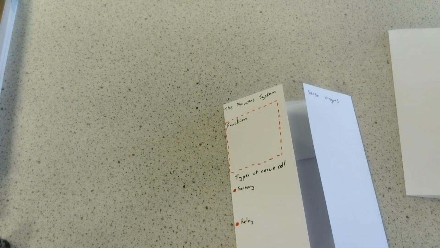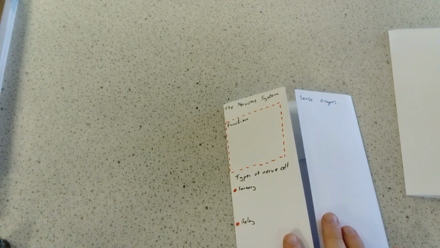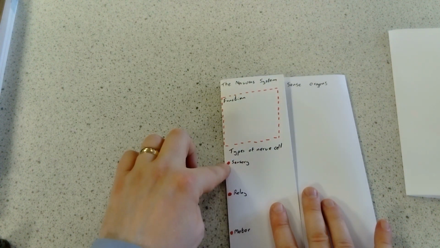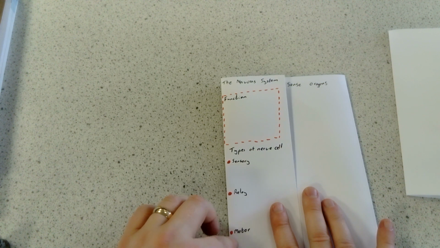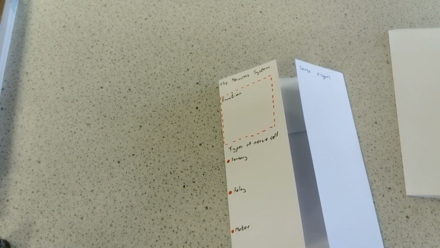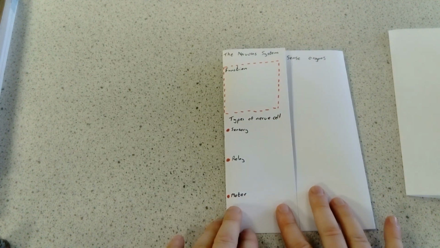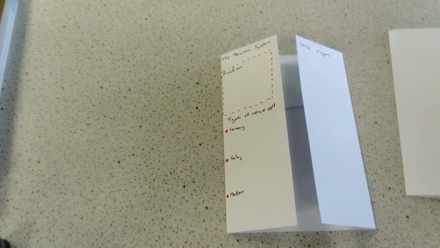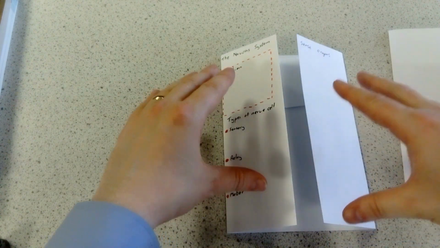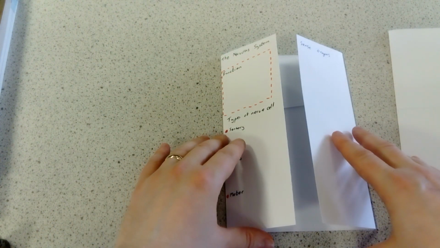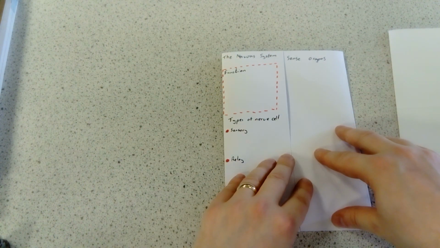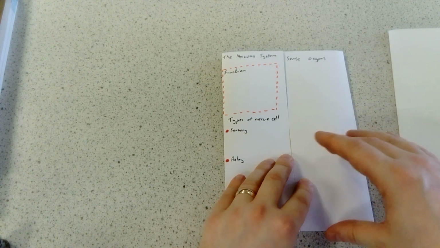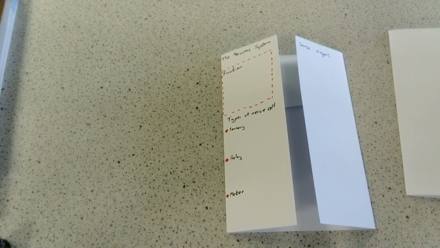Right, relay neurons. Remember, your relay neurons are taking nerve impulses from a sensory neuron to a motor neuron across your spinal cord. Motor neurons are taking nerve impulses towards your muscles. Right, so that's more or less everything that you need on the front. Right, any space that's left, you can fill it, and there'll be a few optional things that you can do.